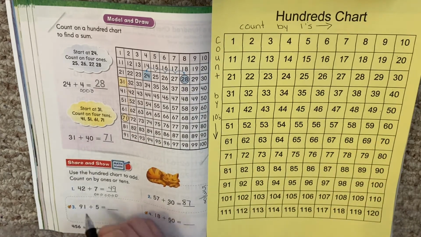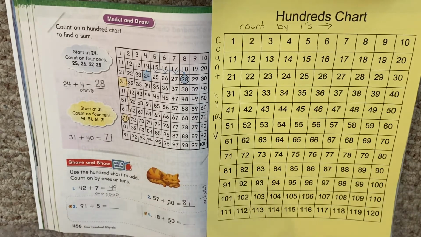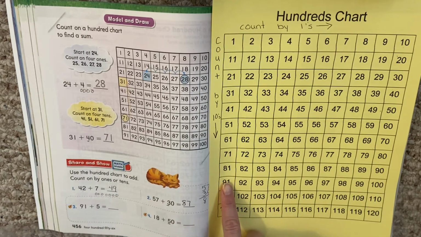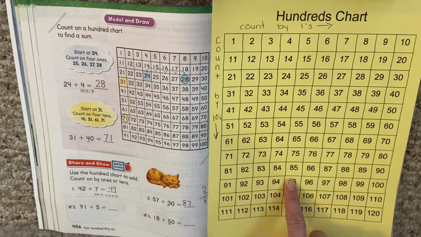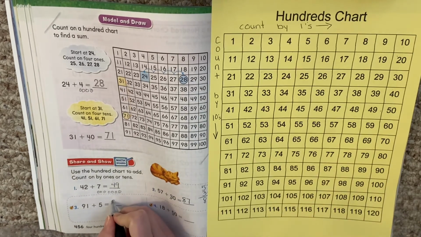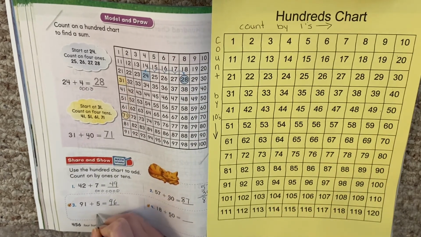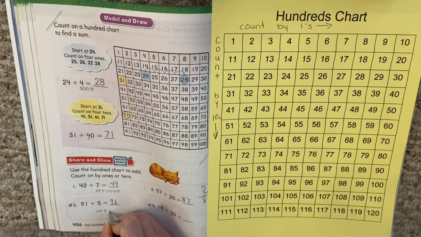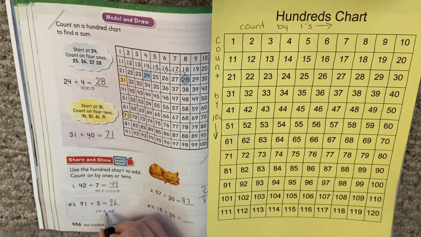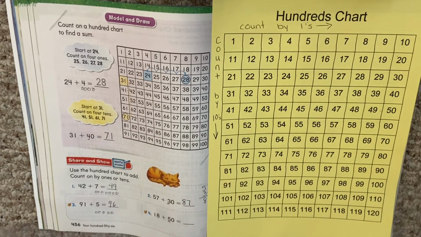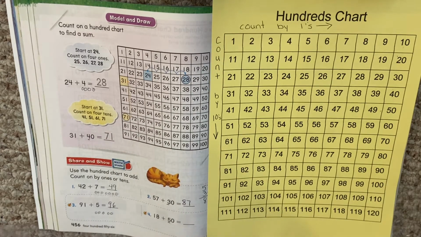Okay, 91 plus 5. They wanted us to find 91 and take 5 hops. 1, 2, 3, 4, 5. 96. Maybe you didn't do it that way. Maybe you made those 5 circles down here. Right? 91, 92, 93, 94, 95, 96. You would have gotten the same answer.